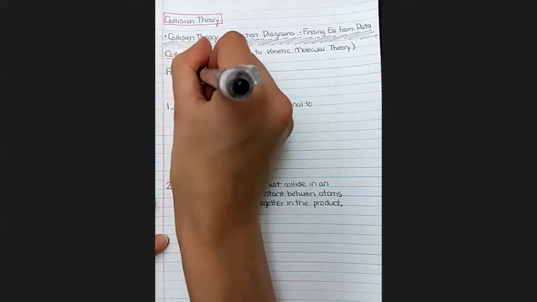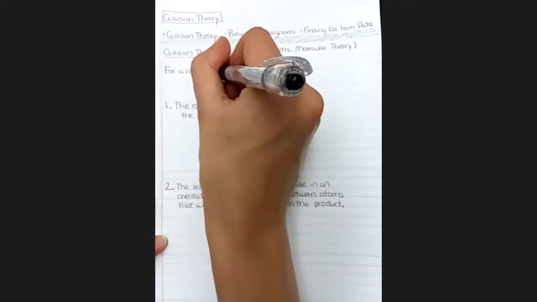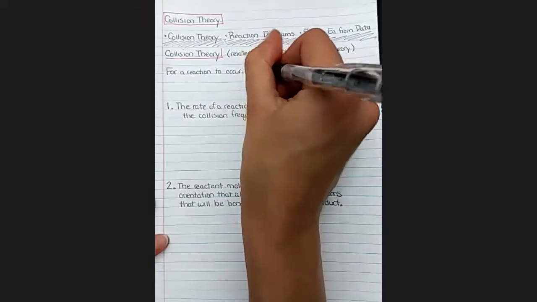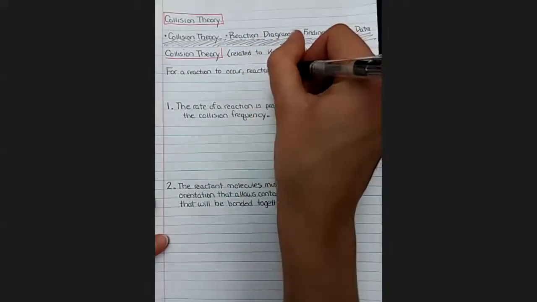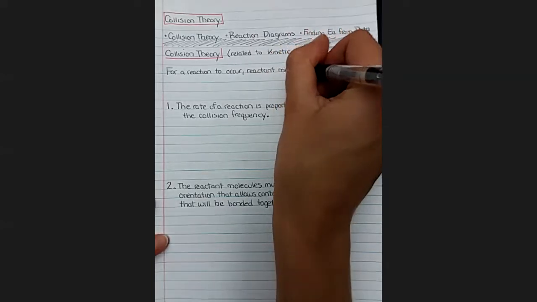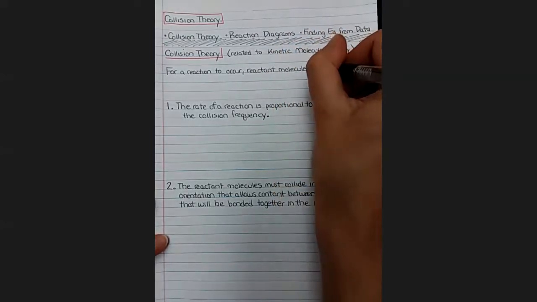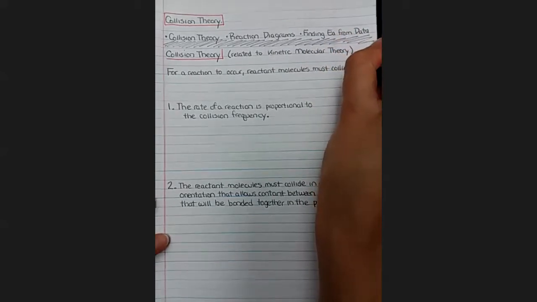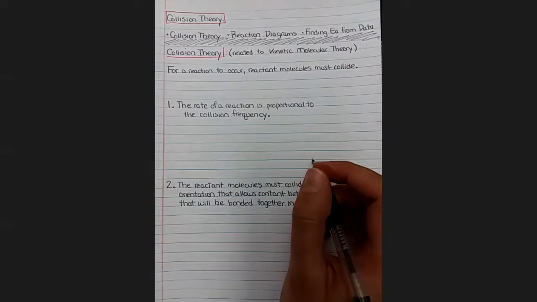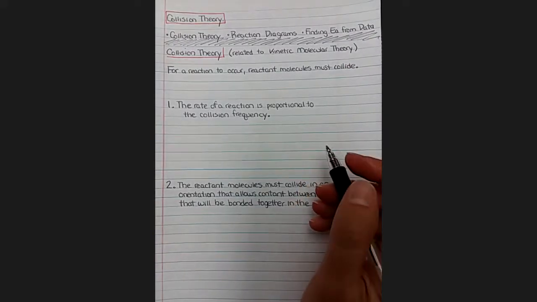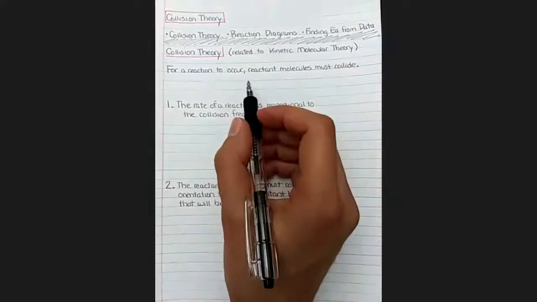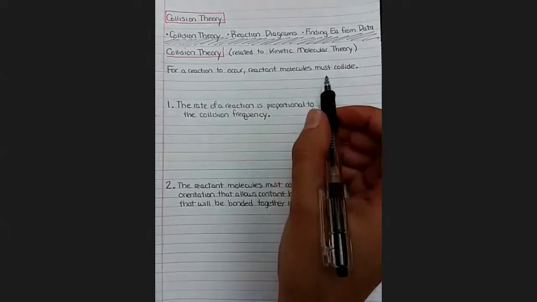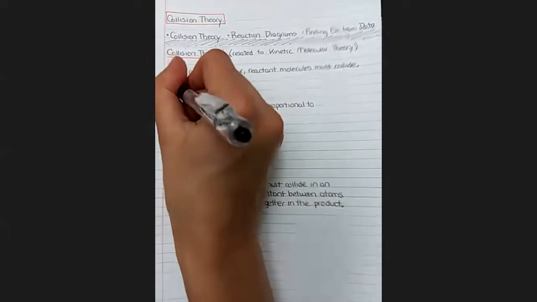So for a reaction to occur, reactant molecules must collide with each other. Not always. If you only have one molecule in the reactant and it's a decomposition, then obviously that reactant can decompose whenever it wants to. But if there are at least two molecules in the reactant, then those two reactant molecules need to run into each other for a reaction to occur.